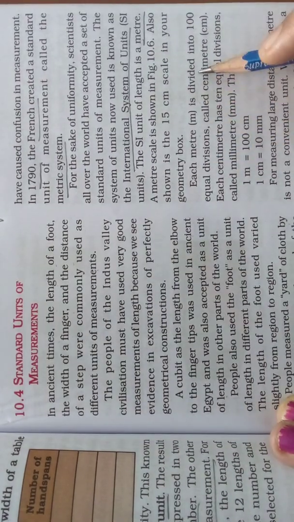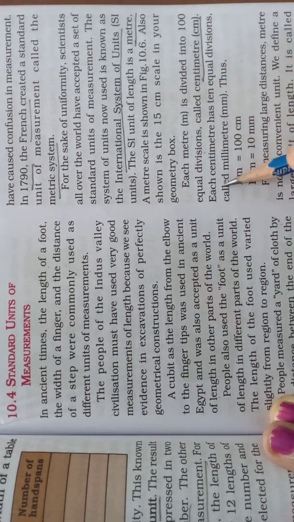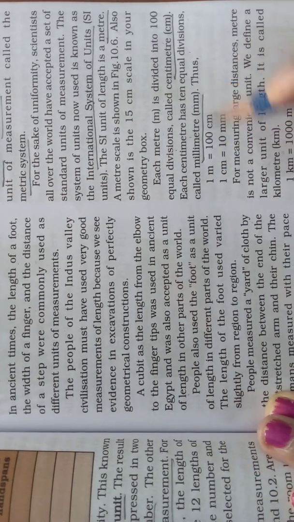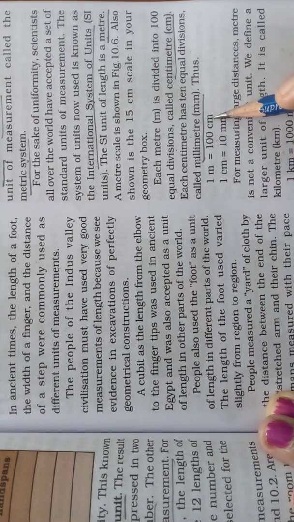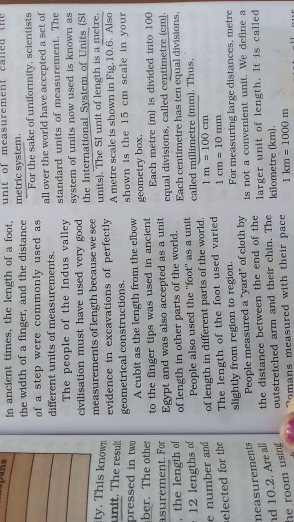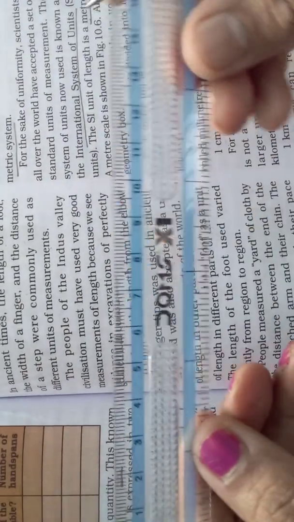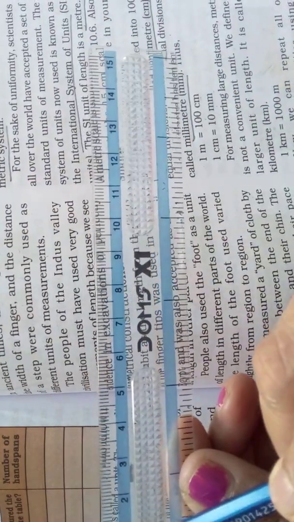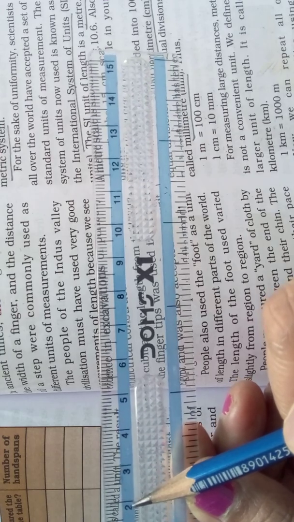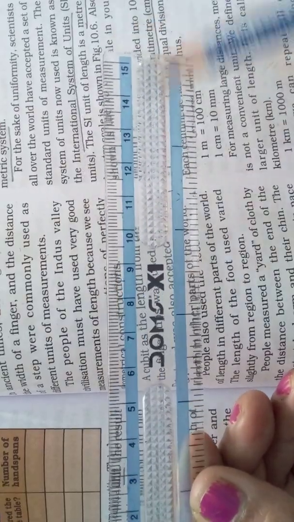Each meter is divided into 100 equal divisions called centimeters. Each centimeter has 10 equal divisions, which are called millimeters. So 1 meter equals 100 centimeters, 1 centimeter equals 10 millimeters. You can see that in your scale also. If you take your scale, these are all centimeters. 0 to 1 is 1 centimeter, 1 to 2 is 2 centimeters, 2 to 3 is 3 centimeters. Like that 100 centimeters makes 1 meter.